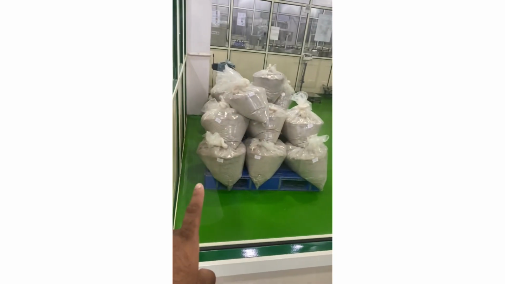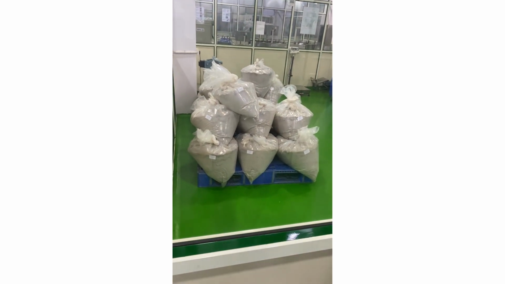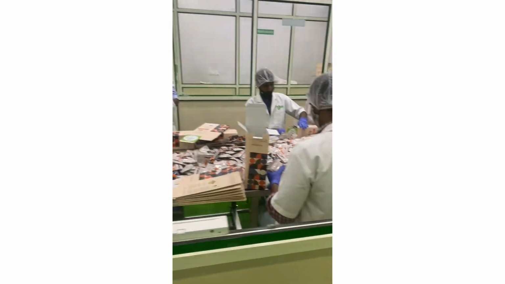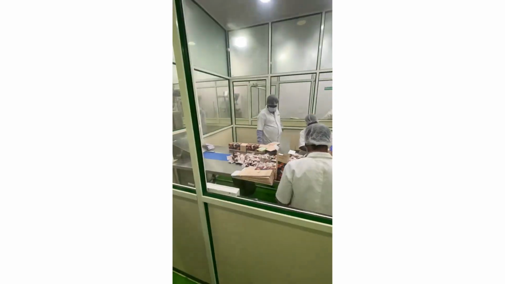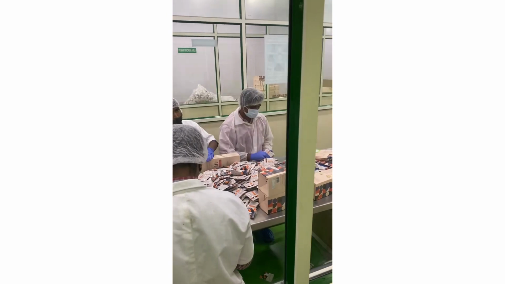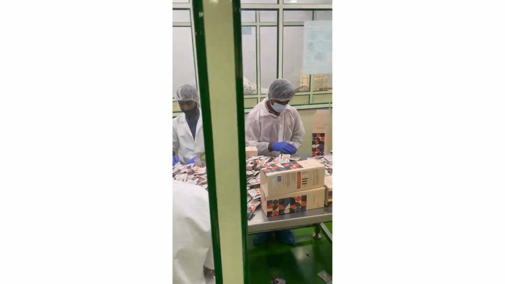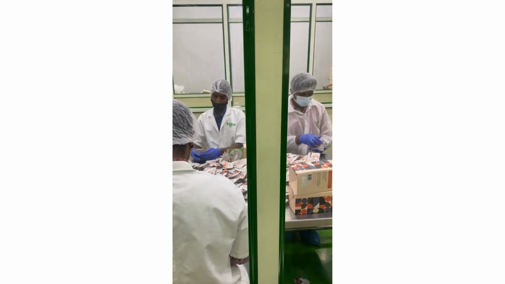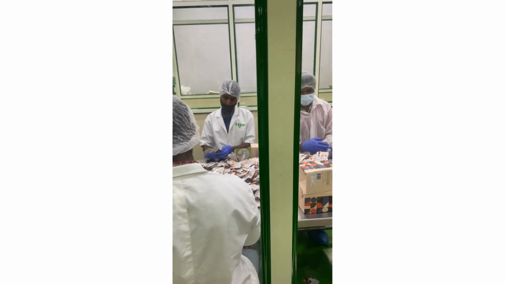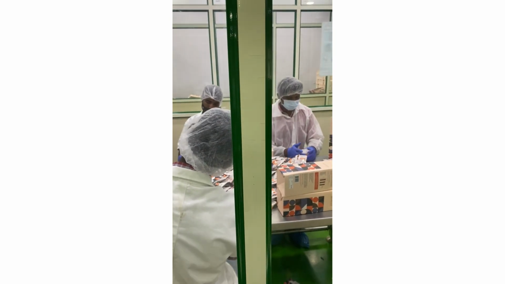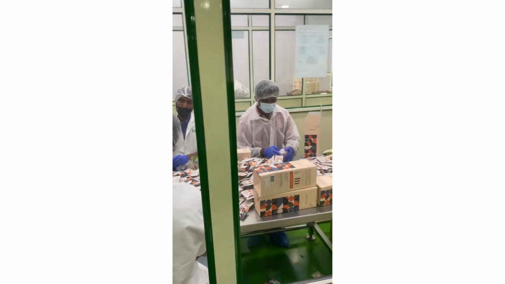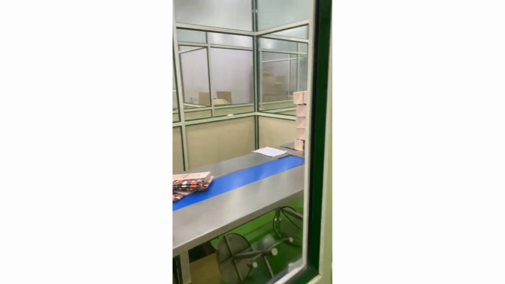Sir, this powder is coffee powder, right? Yes, this is coffee black. And here is the secondary packing in the monocartons. They will check the packet, seal, coding and weight manually. They will pack 50 units in each monocarton. They will count and pack, and after that they will weigh.